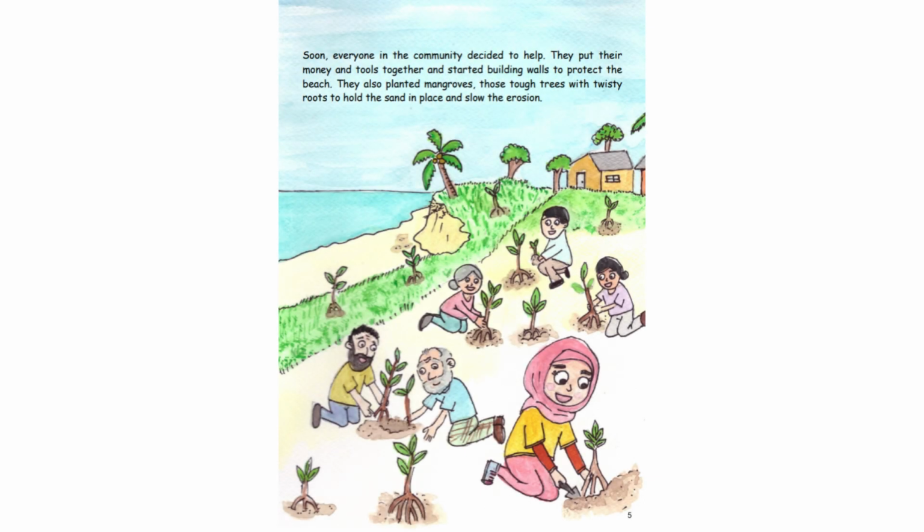Page 5. Kaina and members of the community work together beside the beach. Some plant young mangrove trees in the sand, while others build a protective wall from large rocks. Adults and children take part. The mangrove's long roots spread through the sand, and several newly planted mangroves line the shoreline. Palm trees, leafy trees, and a small house stand behind them.